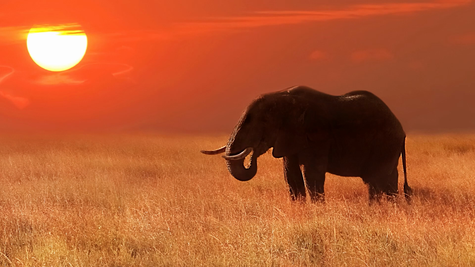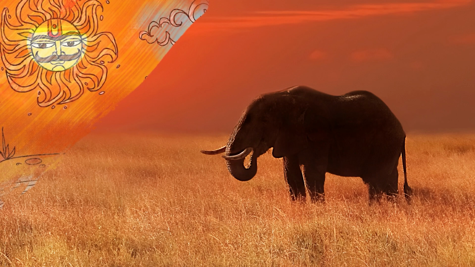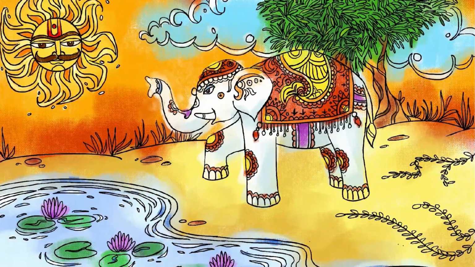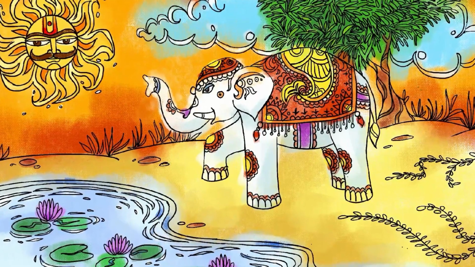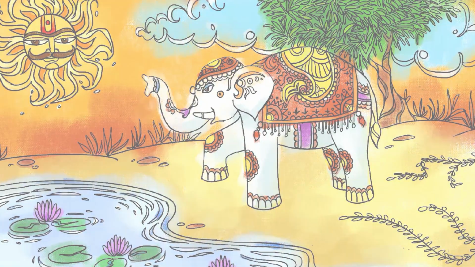This is what the elephant and sun look like, right? Would you be interested in creating and viewing a traditional Indian art design featuring an elephant and the sun?